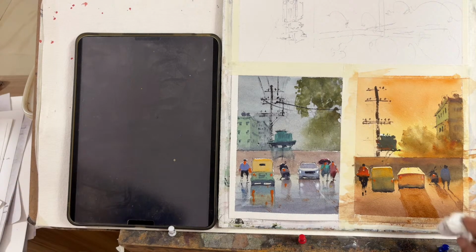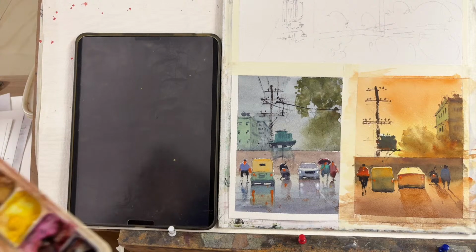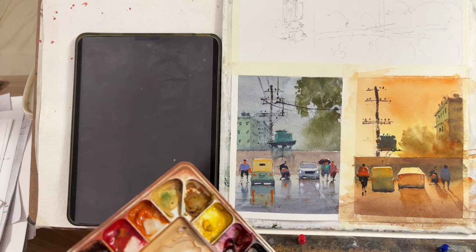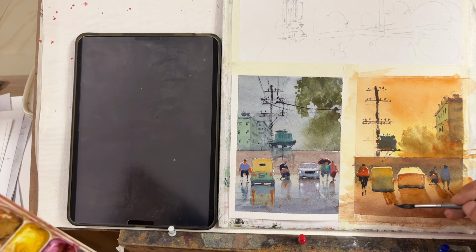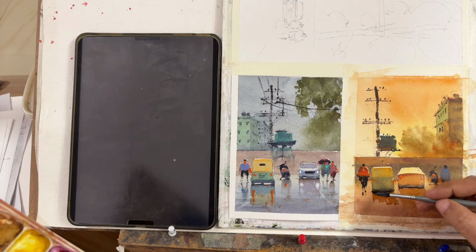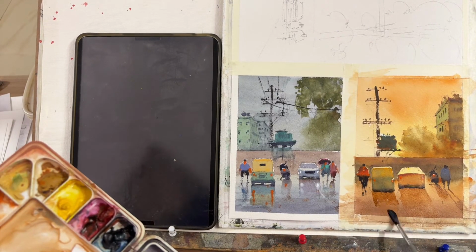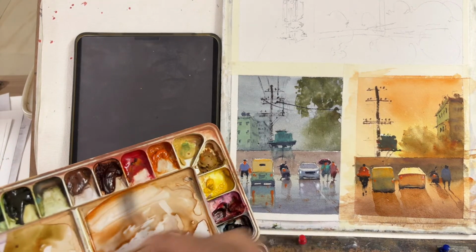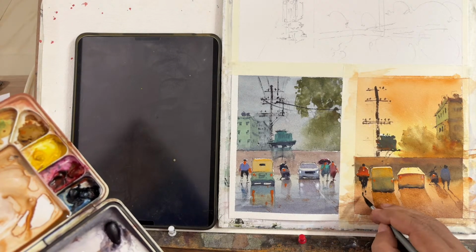You correct it in the next attempt. I don't want it to be very strong. And all these are ideally parallel. And now softening it. Whether it is realistic or not, you take the call.